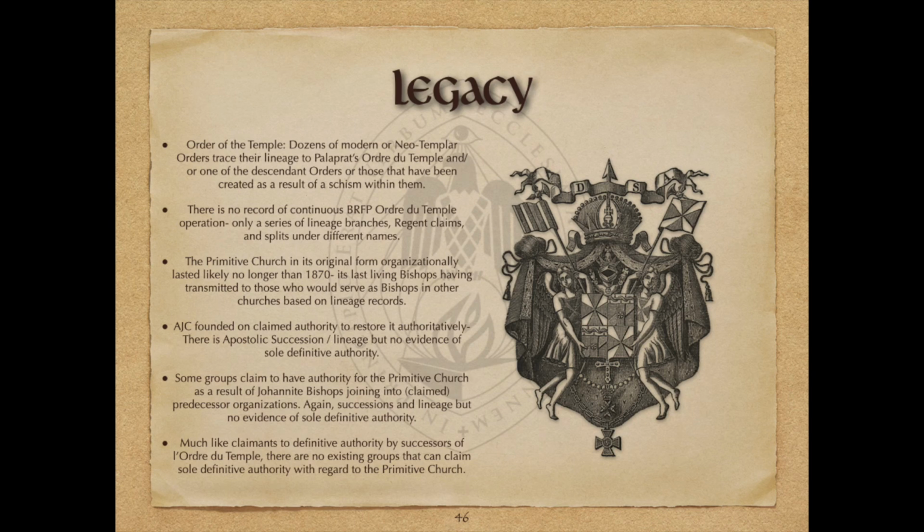So in the end, this is why I say that there is a record of lineage, but there's no record of authority. It just doesn't hold up. It's too flimsy. There's too many what ifs. There's too many unsubstantiated claims. There's too many repeated claims without evidence or footnote in order to actually say definitively that any of those people in the present day are the sole definitive continuer of the primitive church.